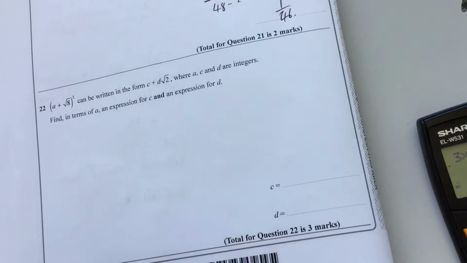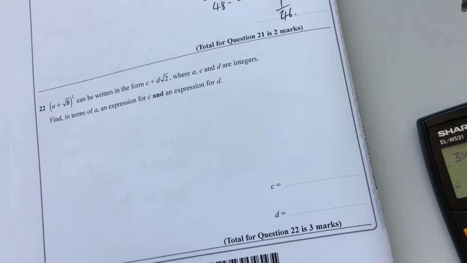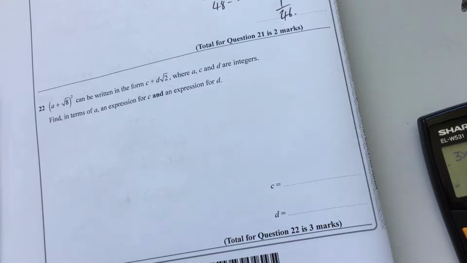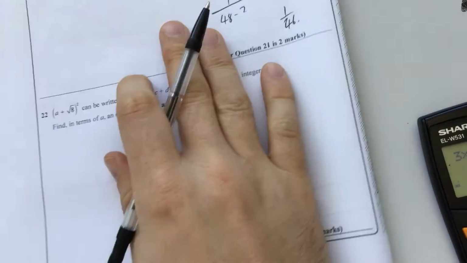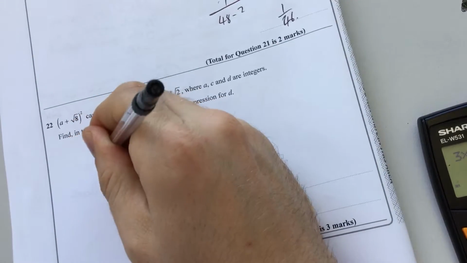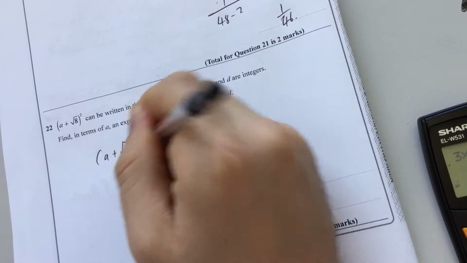Right, question 22. A plus root 8, all squared, can be written in the form C plus D root 2, where A, C and D are integers. Find in terms of A an expression for C and an expression for D. Okay, so let's sort that double bracket out and see what we come up with. So A plus root 8 all squared is this.